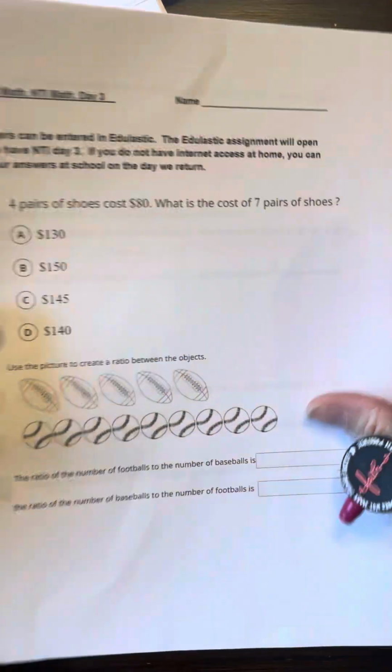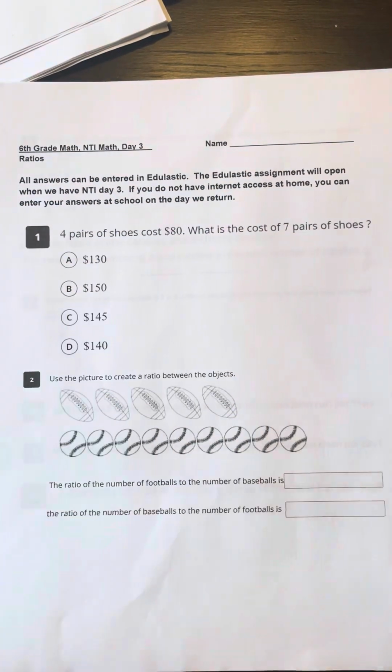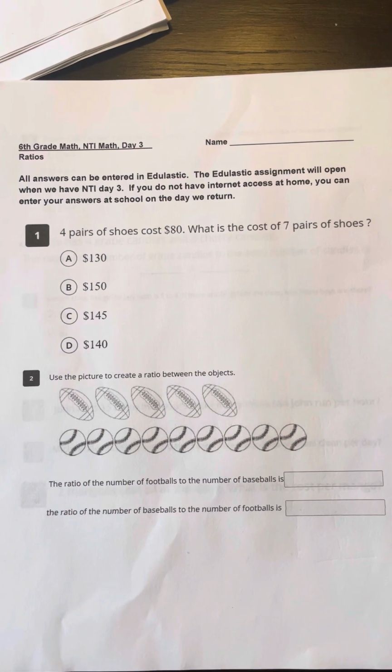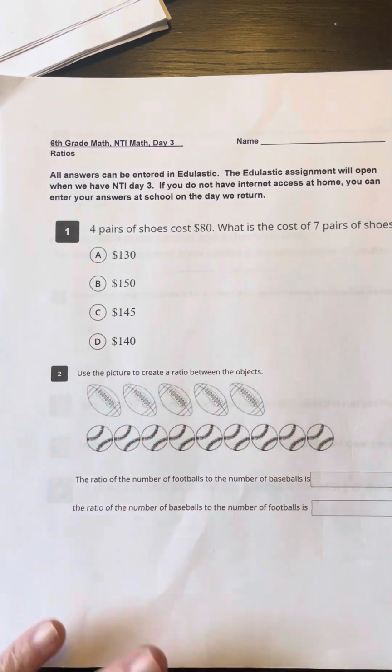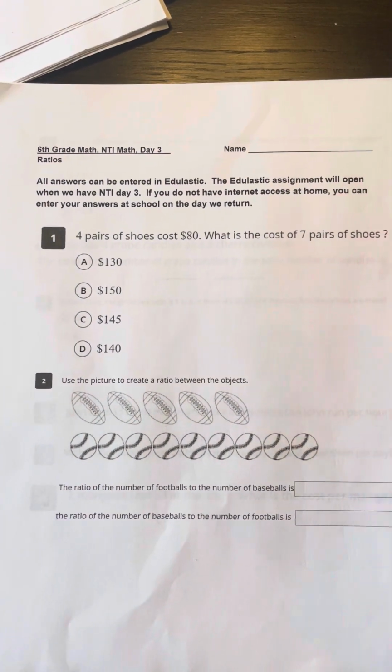Good morning. It is NTI day 3. This is Thursday, January the 18th, I believe. I'm losing track now.